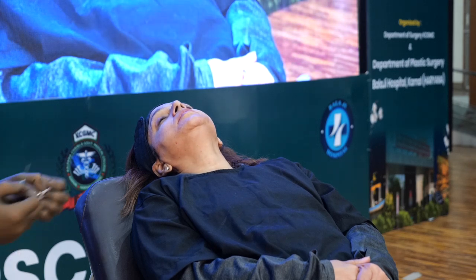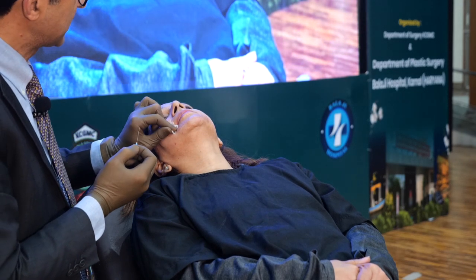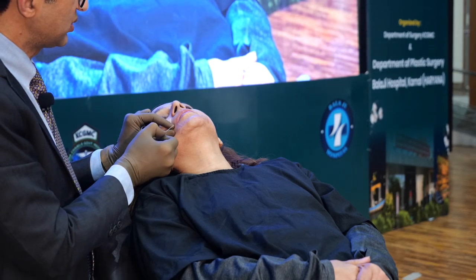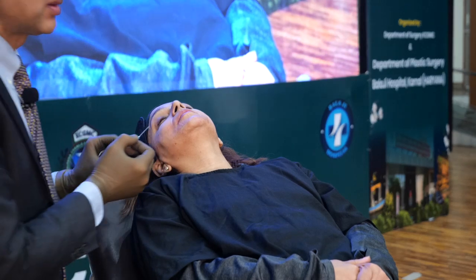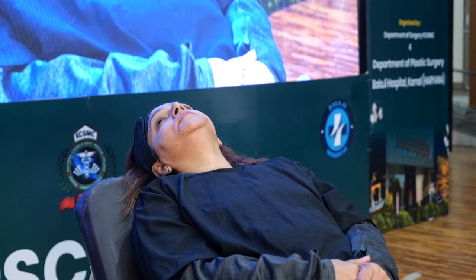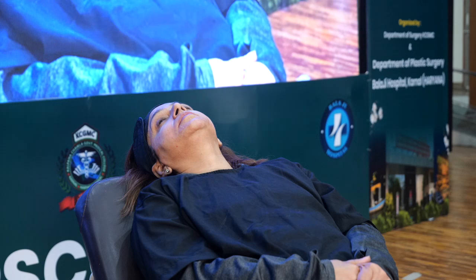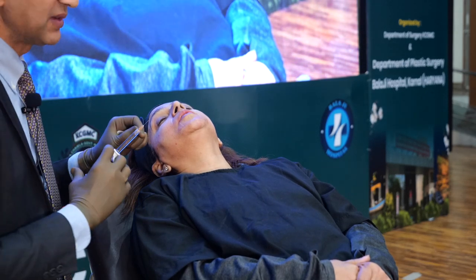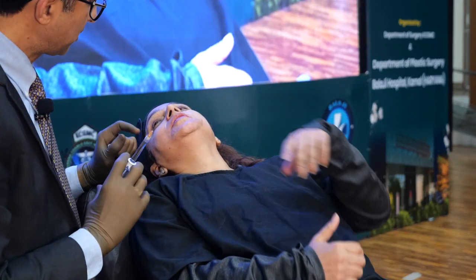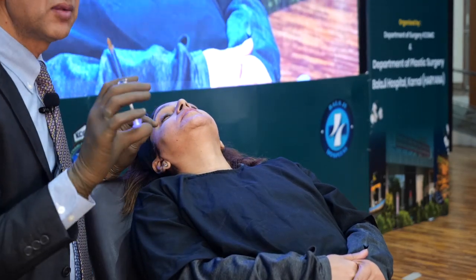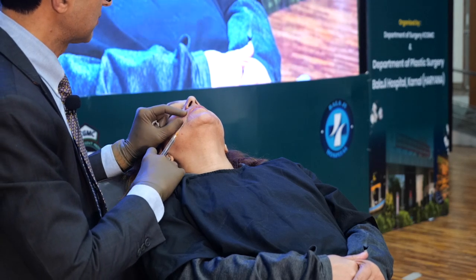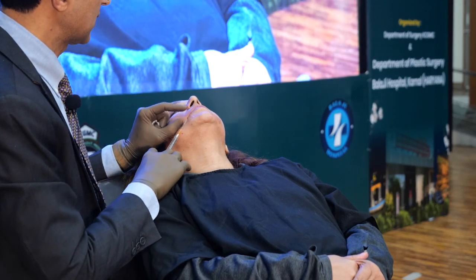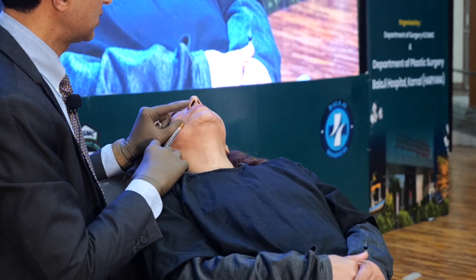Now I'm doing the lip. Again, I will do it using a cannula. Most people use a needle. We can use a needle or we can use a cannula. In people where there is major volume loss and you don't want too much definition, it will be very, very simple. So I've taken more left. Very gently move it to the midline.